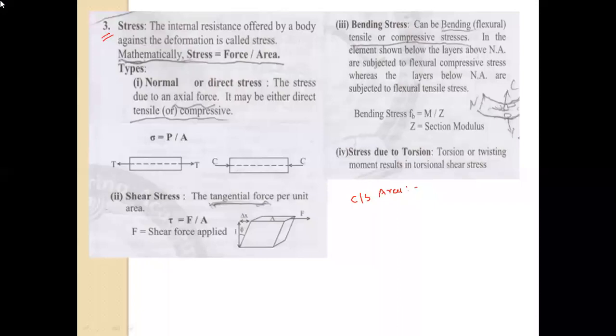Yes, already we have studied it. Cross-sectional area means area exactly perpendicular to the applied force. See here, this is the area and this area is exactly perpendicular to the applied force.